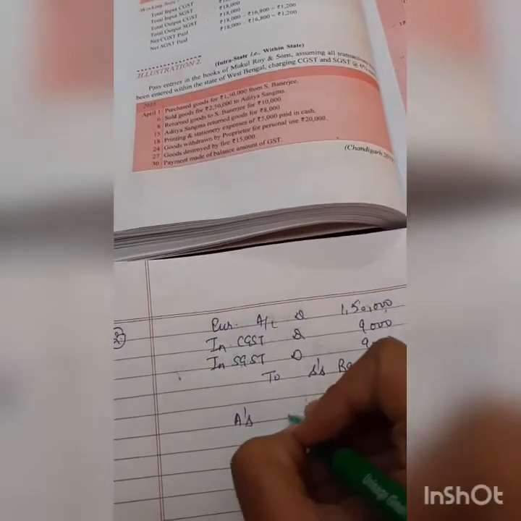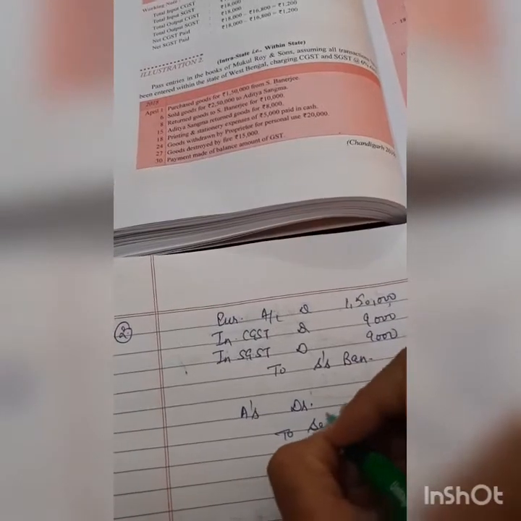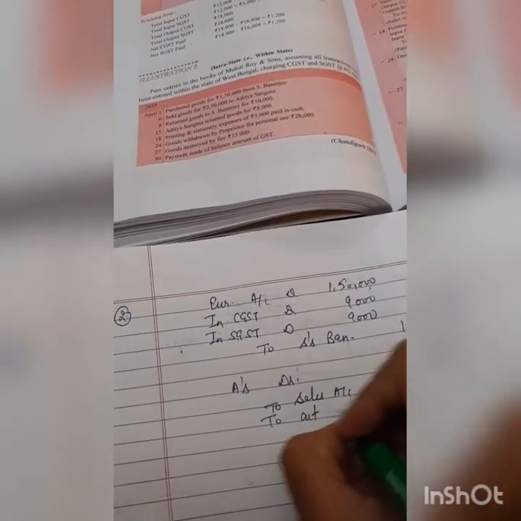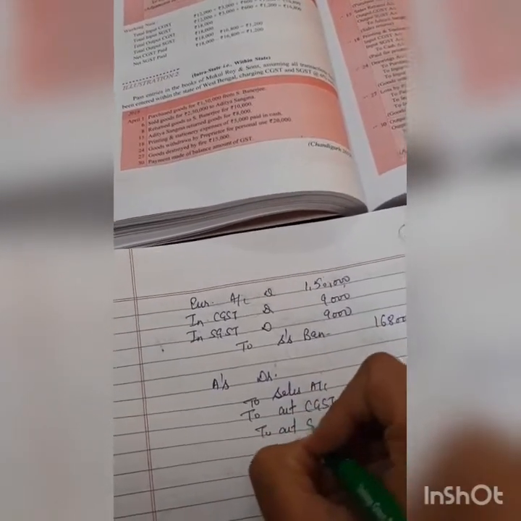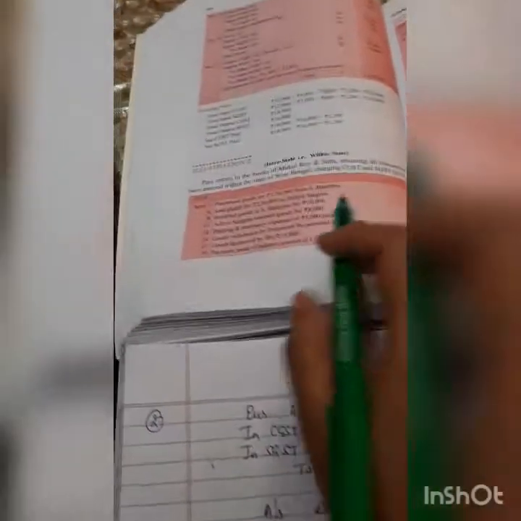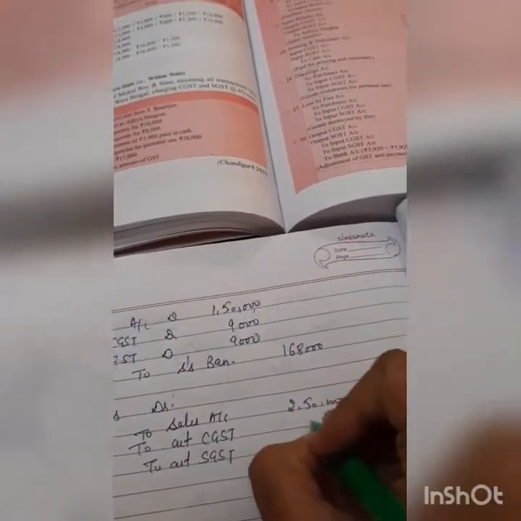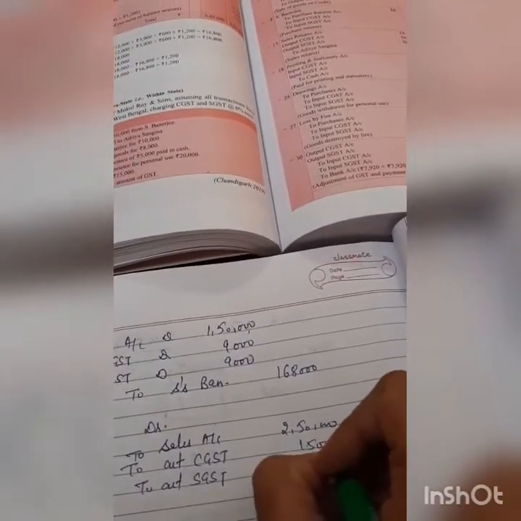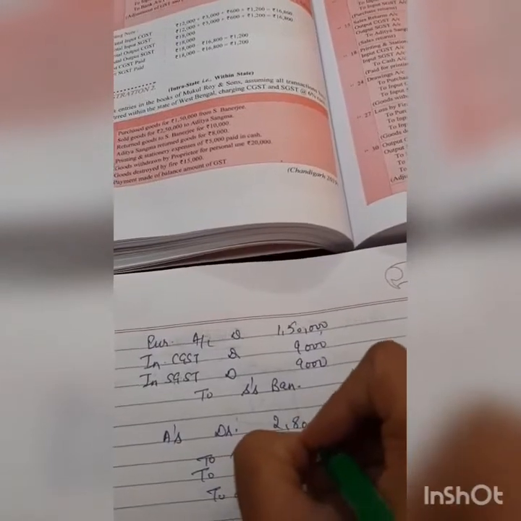The journal entry is, we sold goods on credit basis. Aditya debit, to sales account. On the sales, when we collect the GST, it is called output CGST, and to output SGST. The amount of sales is 2,50,000. Its 6% is 15,000 CGST, 15,000 SGST. Total amount due from Aditya is 2,80,000.